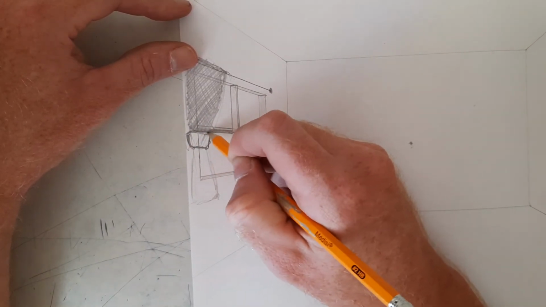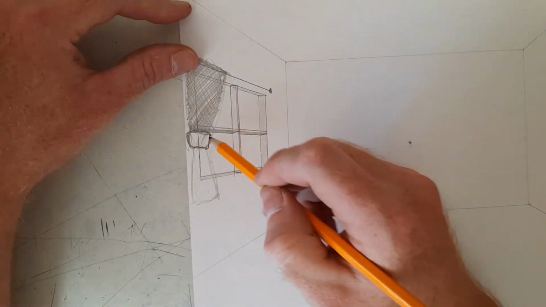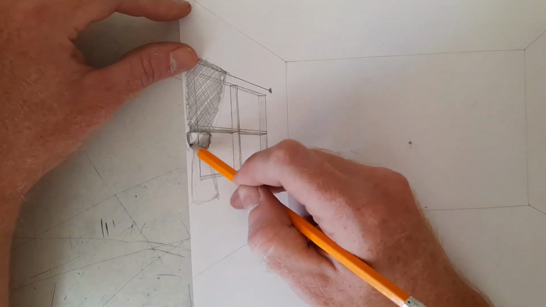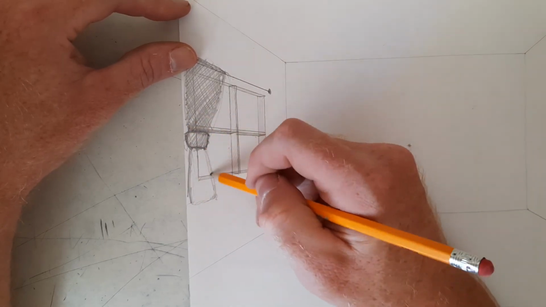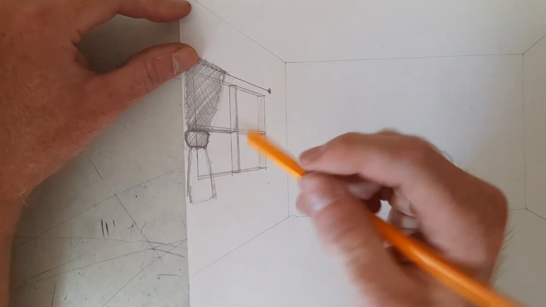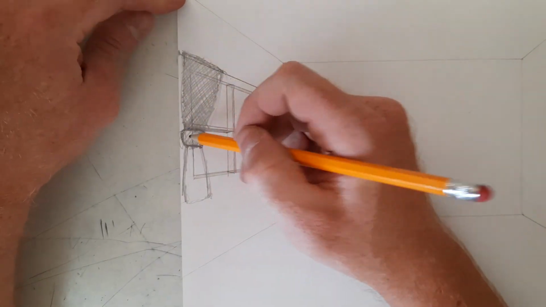The little tie part on here, all we're going to do for that is make a little darker overlappy part like that. Keep it dark in there, and then we're just going to curve this down over here.